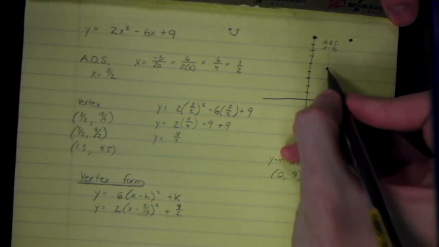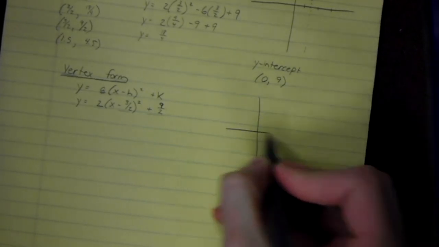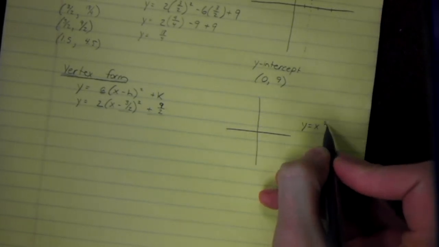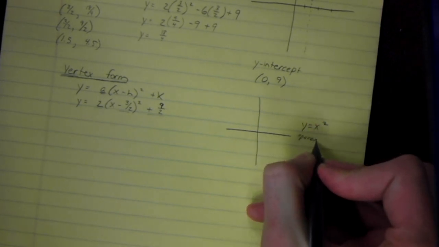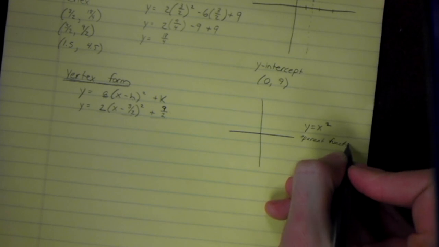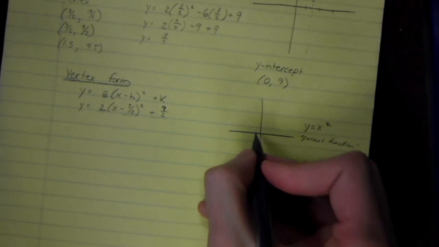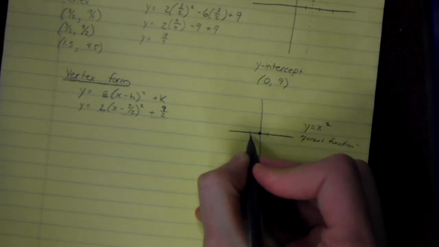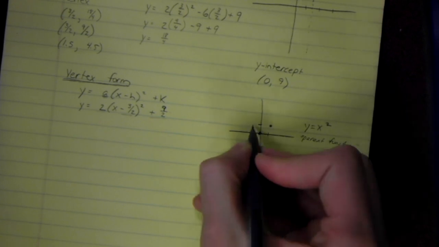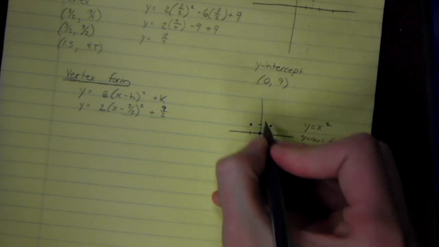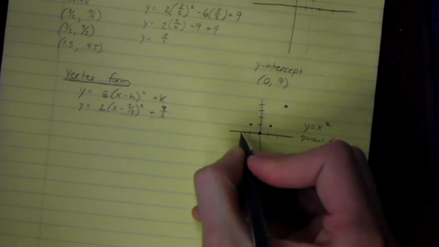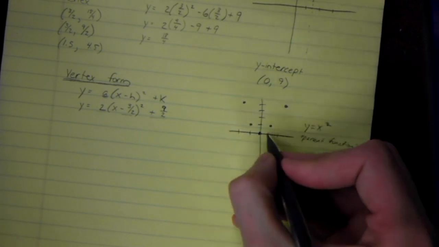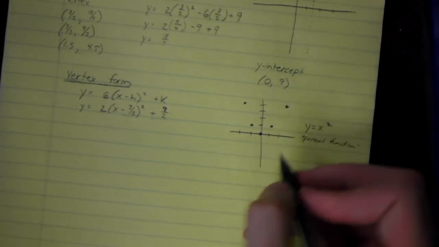So normally from the vertex, if I was just looking at the graph of y equals x squared, for example, the parent function, if you're thinking of translations, well, it would have a point at 0, 0. It would have a point at 1, 1 and negative 1, 1. It would have some points at 2, 4 and negative 2, 4. And at 3, 9 and 4, 16, so on and so forth.